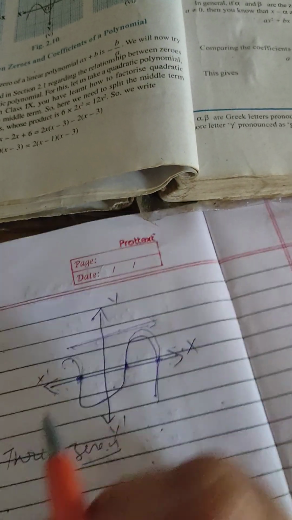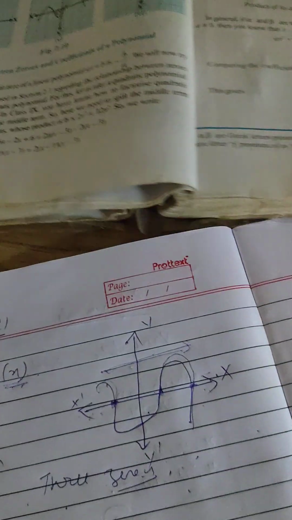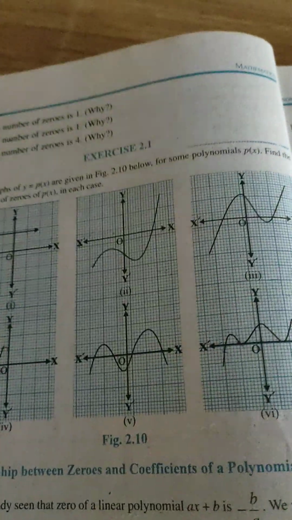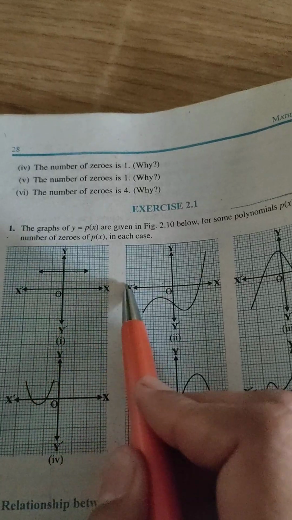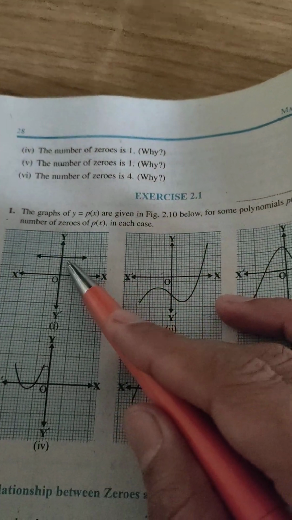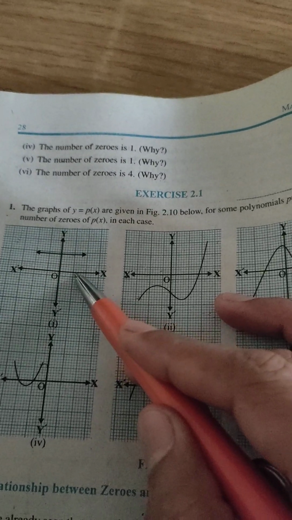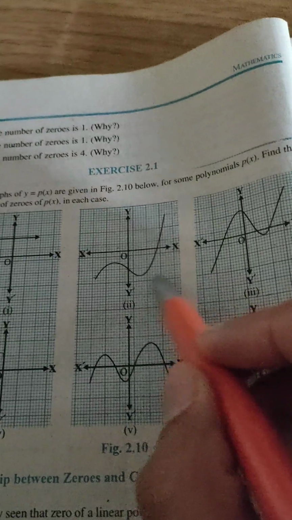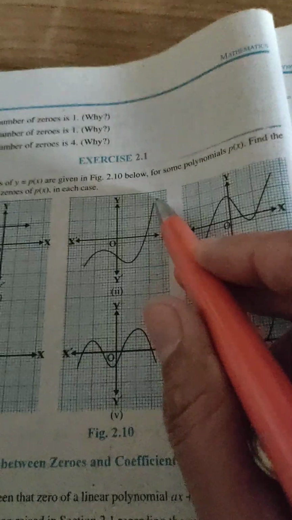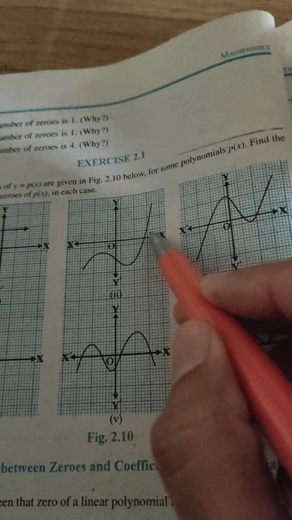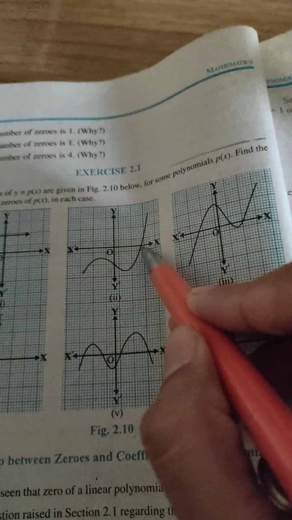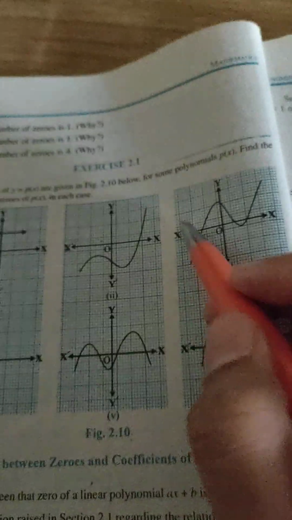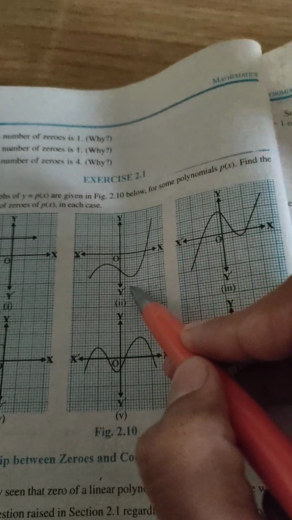How many zeros are there? 3 zeros. Now see the question. In the first question, it is the x-axis and it is the y-axis. The graph intersects only the y-axis. It means it has no zeros. Here the graph is intersecting the y-axis and the x-axis. At the x-axis it is intersecting at 1 point. Then this graph has only 1 zero of the polynomial.